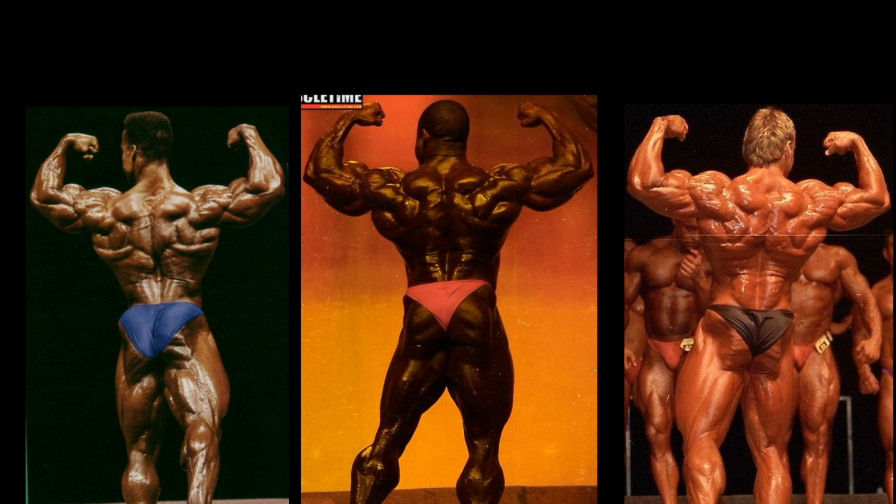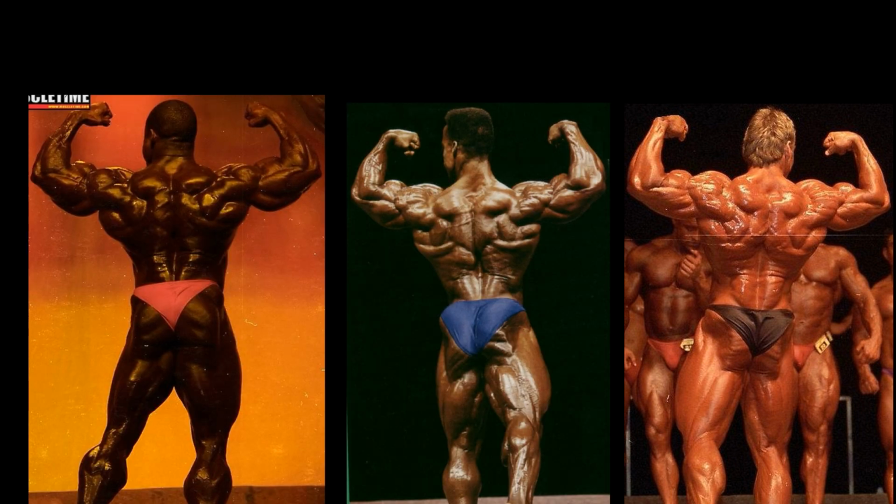Rear double bicep. Vince Taylor, once again, had to go with this. I don't even know what this version is, but it doesn't matter. I just wanted to get a full body one. He is losing against these other two gentlemen. Good backs on both Andreas and Shawn Ray. So let's scooch these guys together.